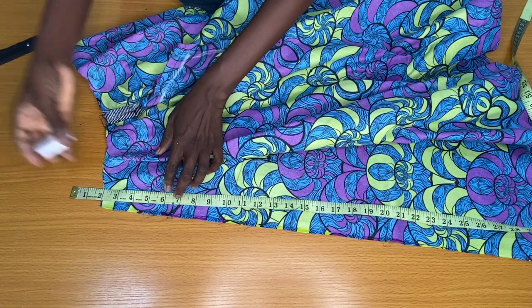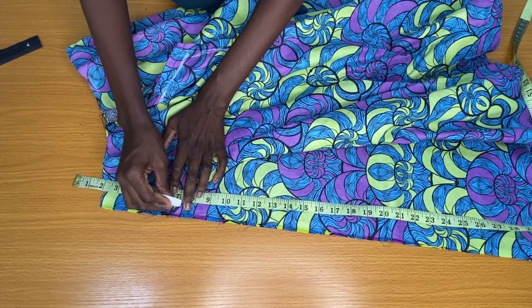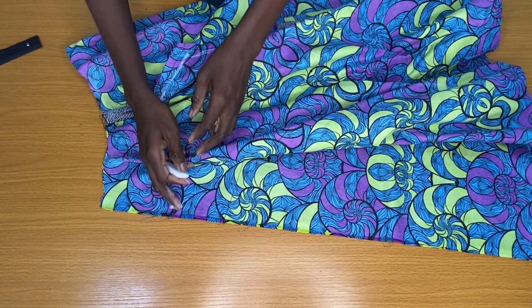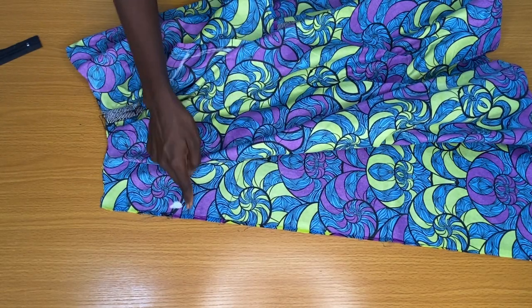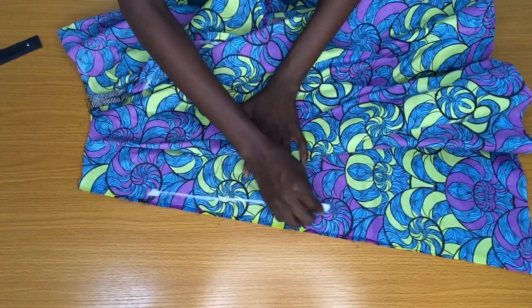So here I went ahead to just mark 7 inches. For someone with larger hips, I would advise you to use a longer zipper and extend the zipper opening to about 9 inches so you can comfortably wear the skirt. Now from this point, I would make a straight stitch vertically downwards.